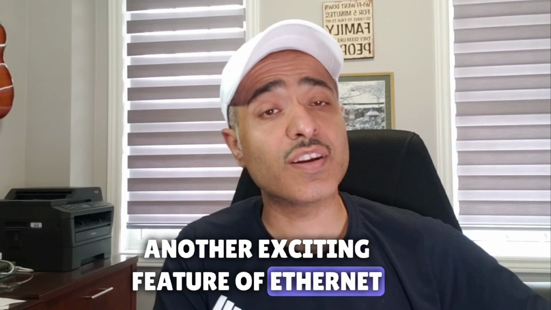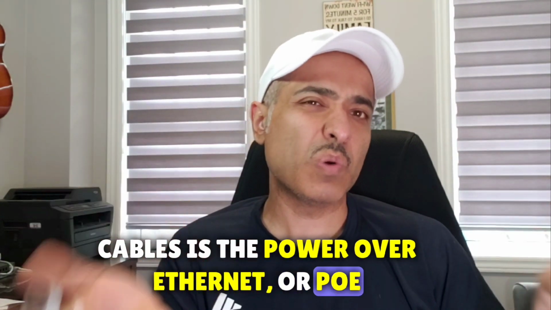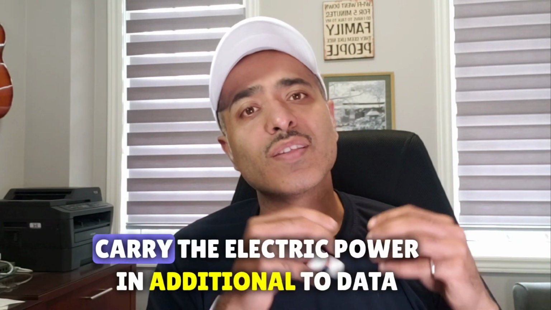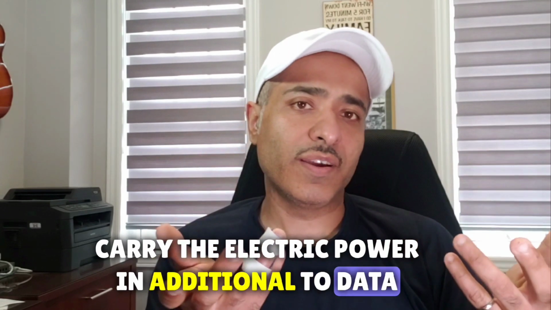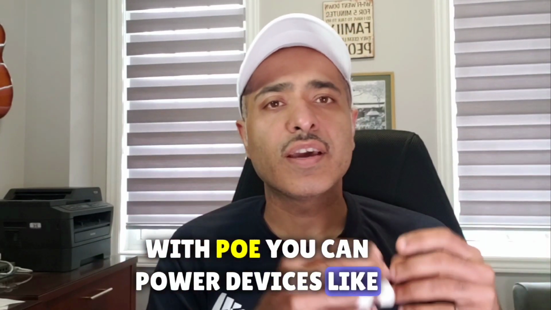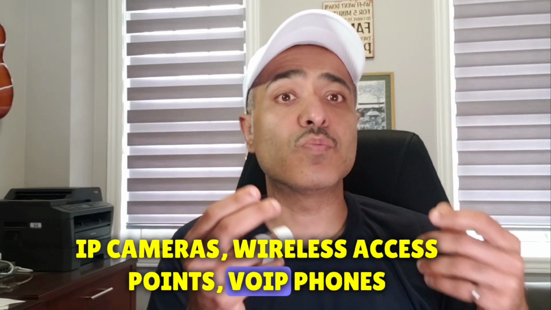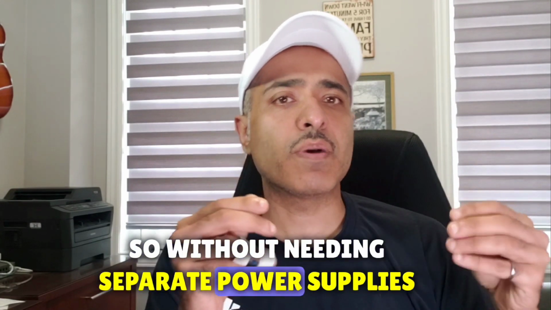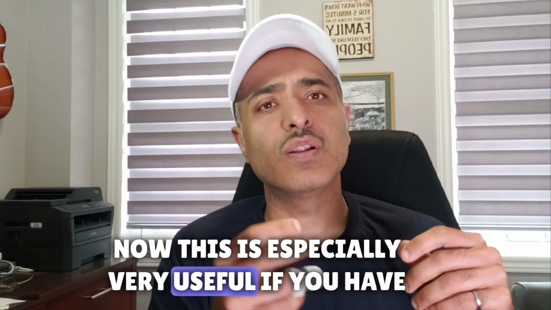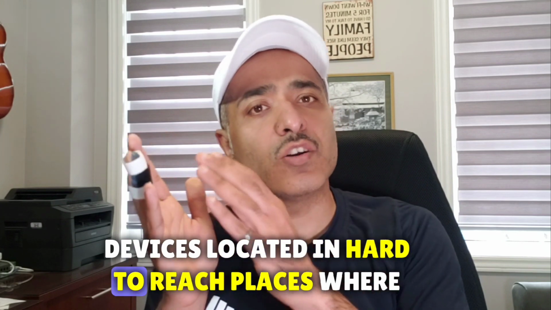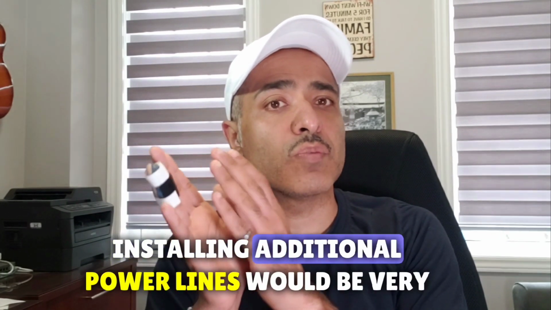Another exciting feature of Ethernet cables is Power over Ethernet, or PoE. This technology allows Ethernet cables to carry electric power in addition to data. With PoE, you can power devices like IP cameras, wireless access points, and VoIP phones without needing separate power supplies. This is especially useful if you have devices located in hard-to-reach places where installing additional power lines would be very impractical.